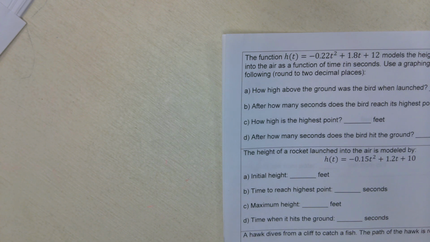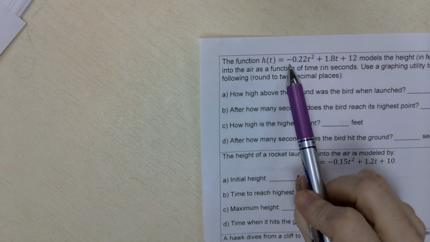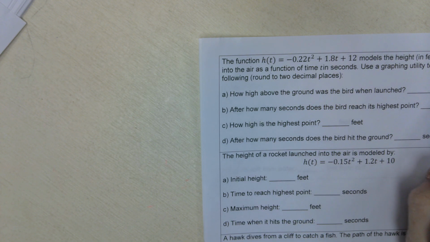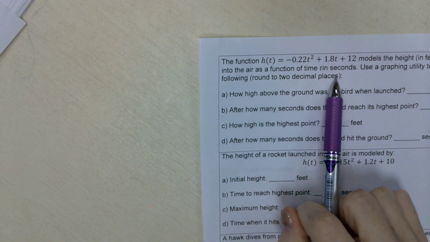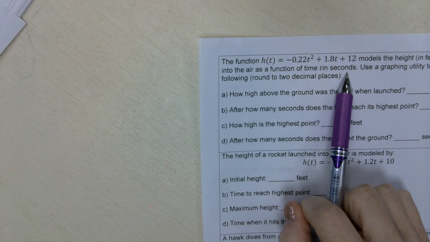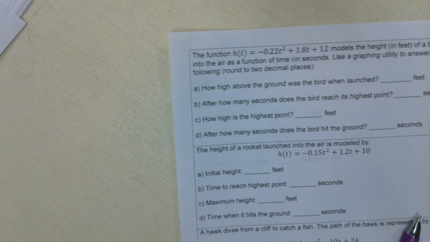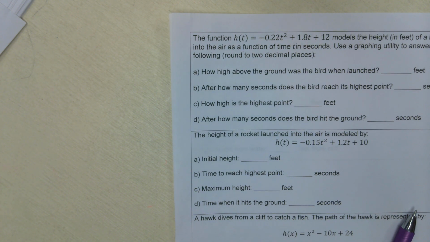All right, at the top of page 33, it says, the function h of t models the height in feet of a bird shot into the air as a function of time t in seconds. Use a graphing utility to answer the following. And it says round to 2 decimal places. Okay? So I'm going to type this function in. This is modeled after the Angry Bird. Okay? Right here, plus 1.8x plus 12.